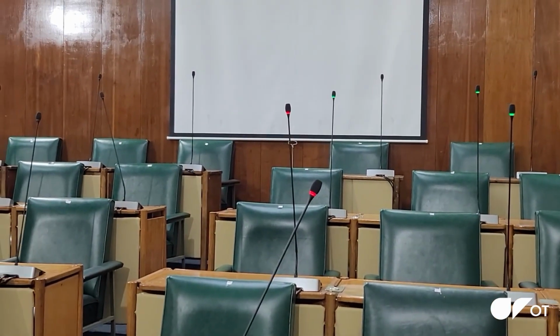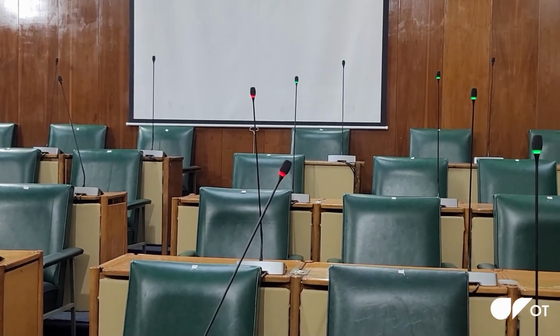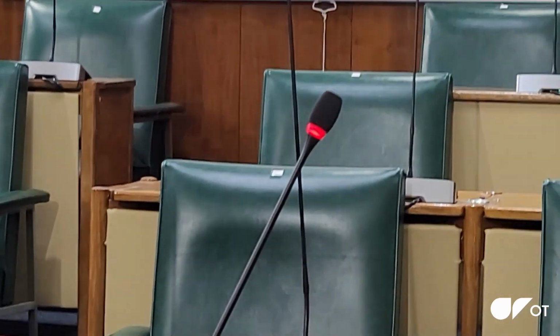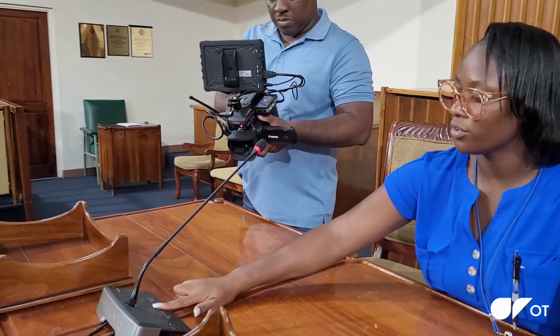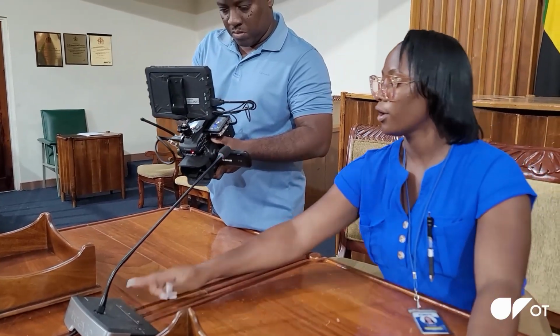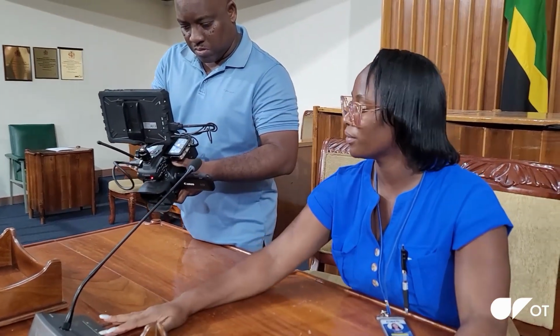When an individual is finished speaking, very simple, they press the request to speak button. It's used to request the floor to speak, and it's used to end or close the microphone. Once that button is pressed, the microphone closes, and then the next person in the queue takes the floor.